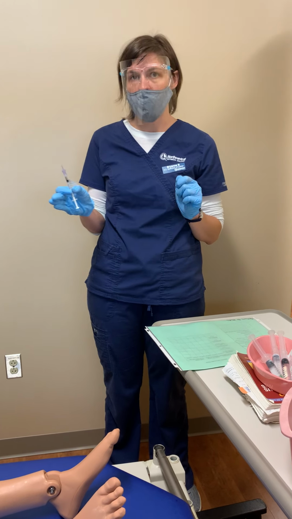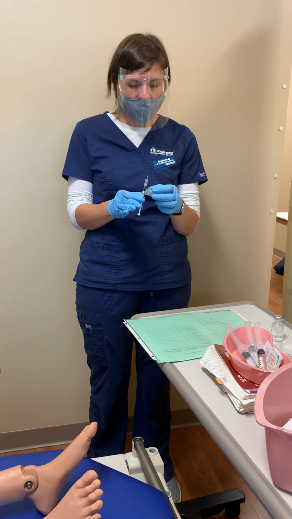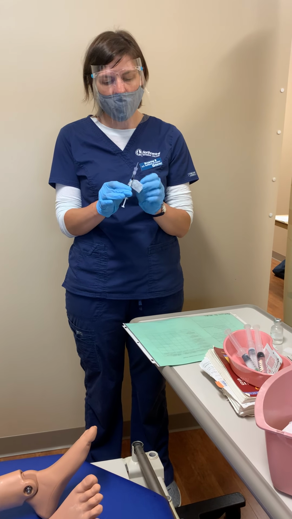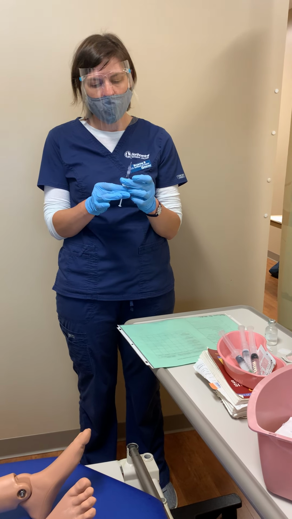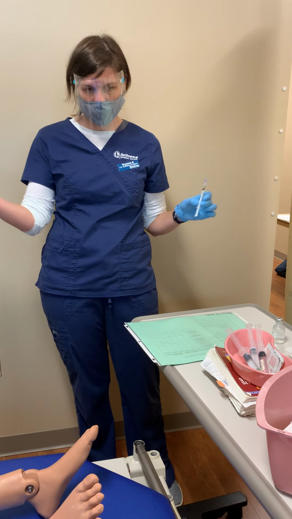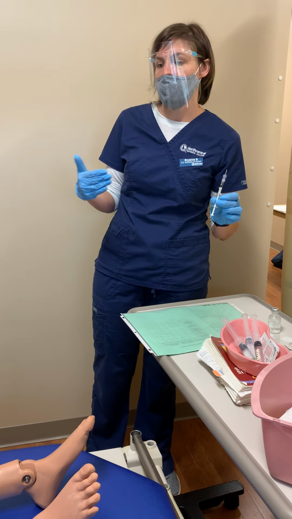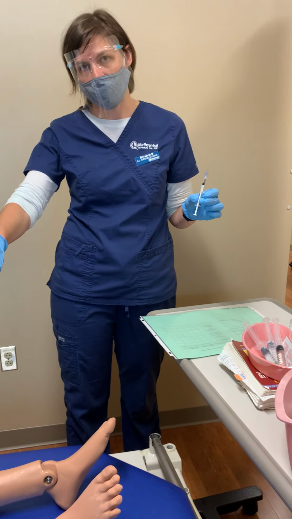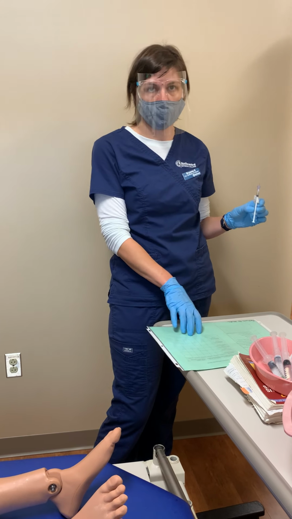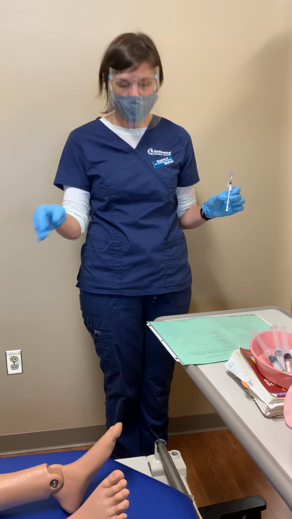I have that label ready if I needed it. I'll just pop it on there now. Also, if I were to have to leave and come back, I would start over with checking my patient's ID and birth date against my chart, her word, her wristband.